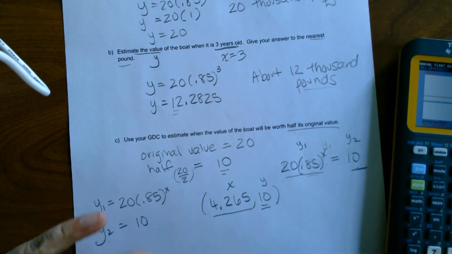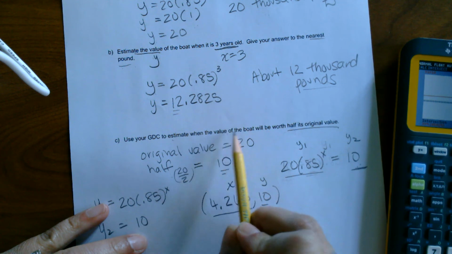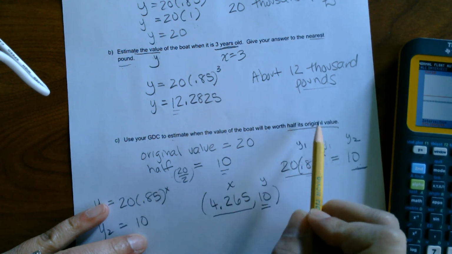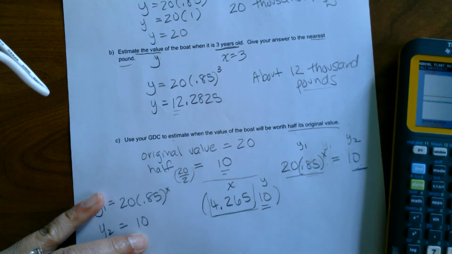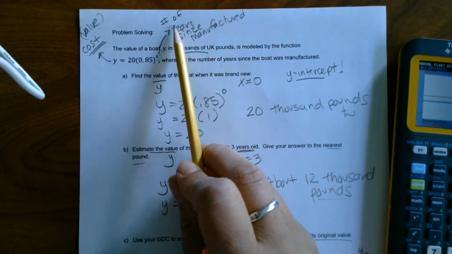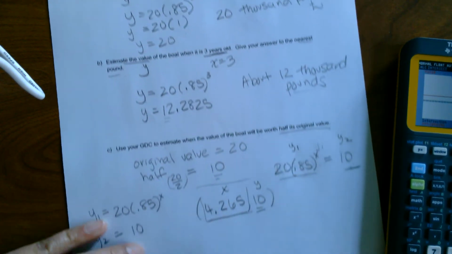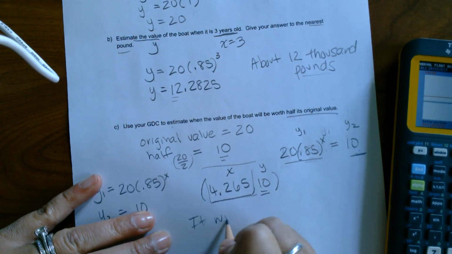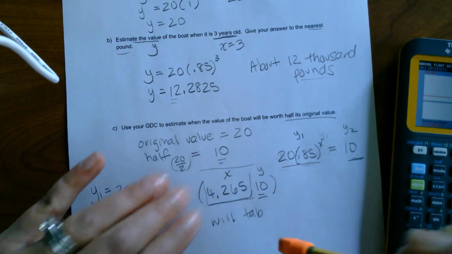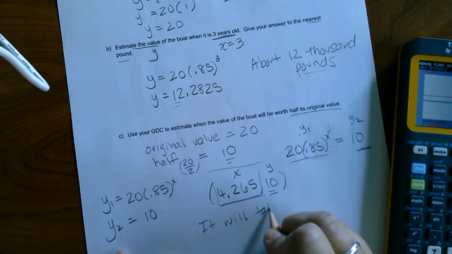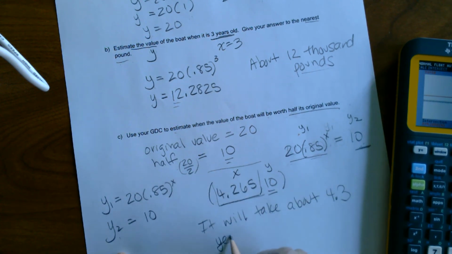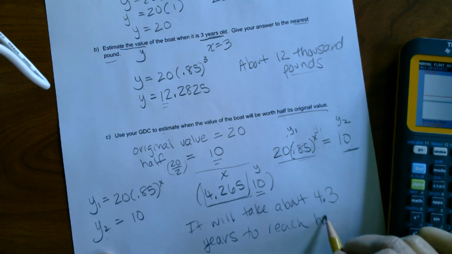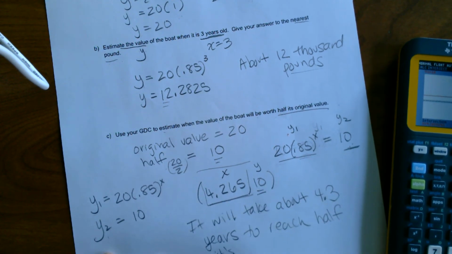What does that mean? Well, let's go back. Estimate when the value of the boat will be worth half its original value. So we're looking for x. And if you're like, oh my gosh, what's x again? Let's go up here. The number of years. So it will take about, and you can round, 4.3 years to reach half its value.